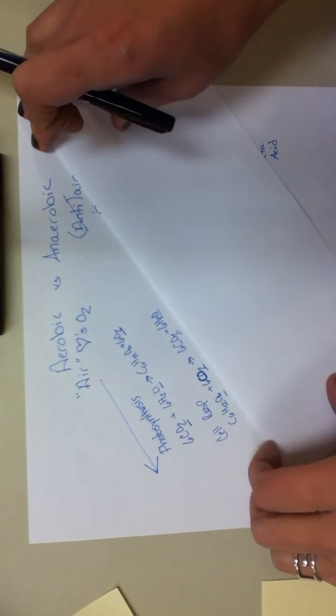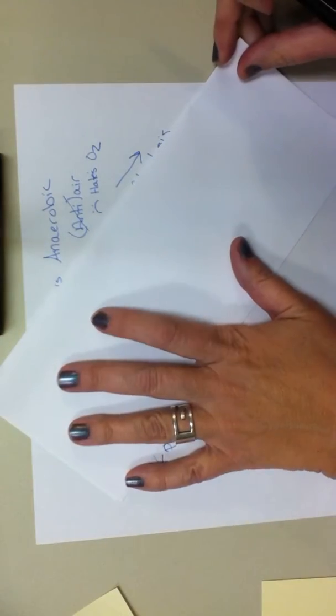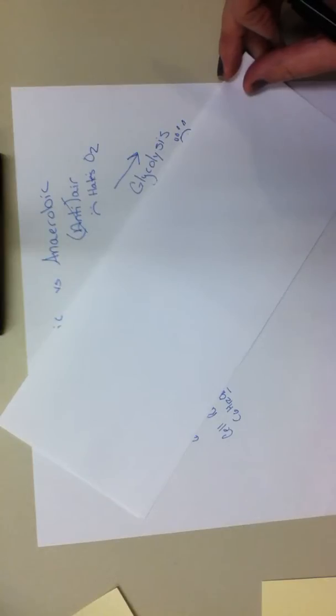They love the oxygen. Anaerobic processes hate oxygen. They are anti-air, anaerobic. So the "an" makes you think of anti. They hate oxygen. Our anaerobic process that we talk about is glycolysis. Glycolysis is another way that your cells can produce energy without using oxygen.